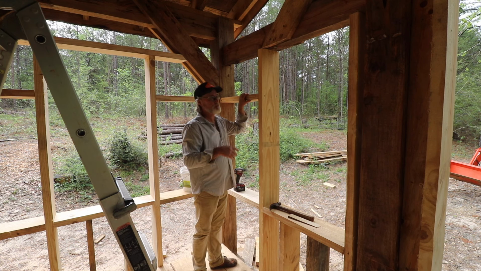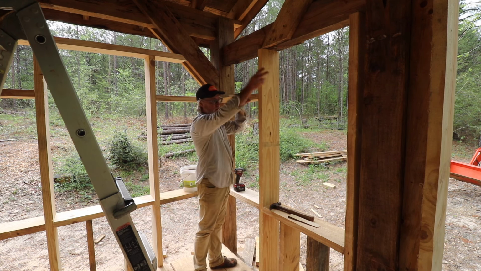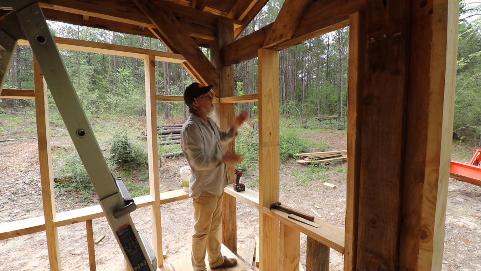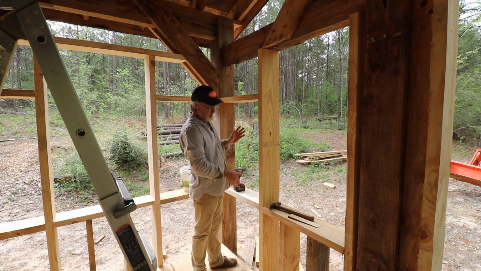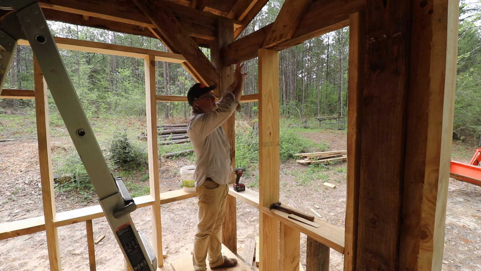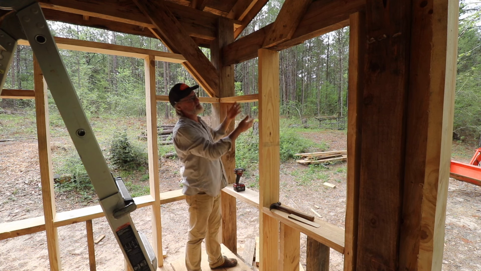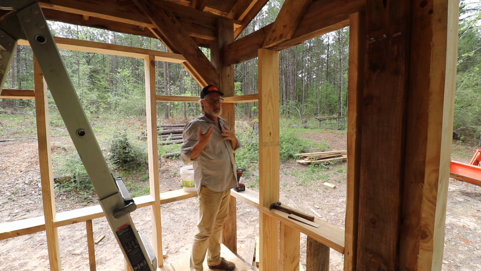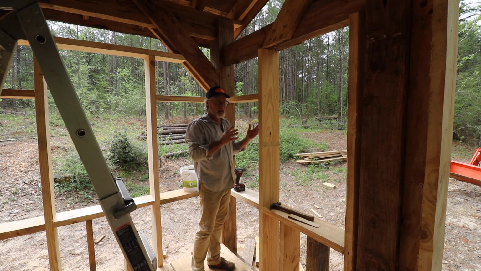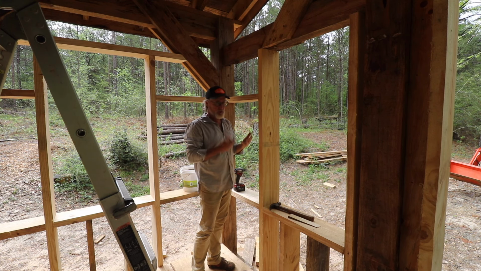You know, typical construction is when you have a window or a door, you put king studs and double legs and all this stuff, and then headers and all that, because you're taking structural studs out to put in a non-load bearing item such as a window or a door.